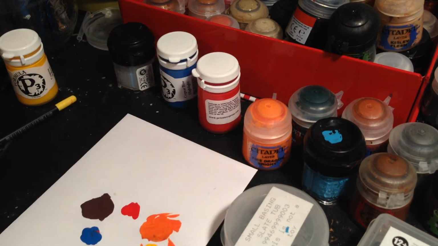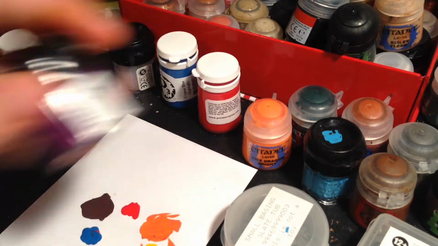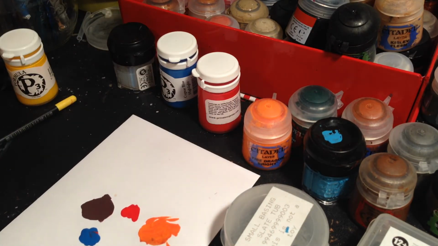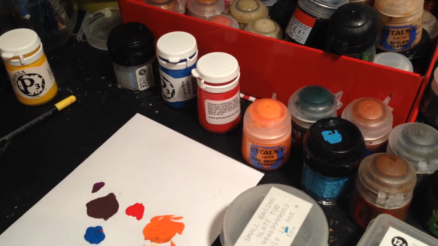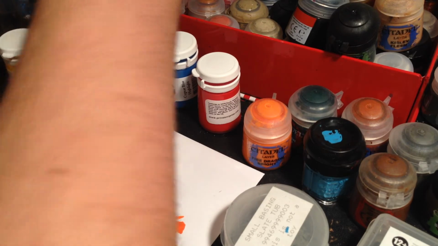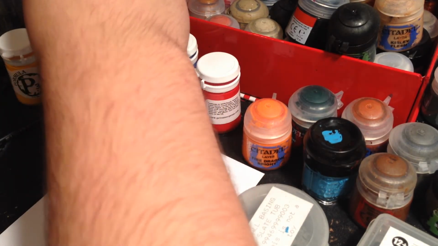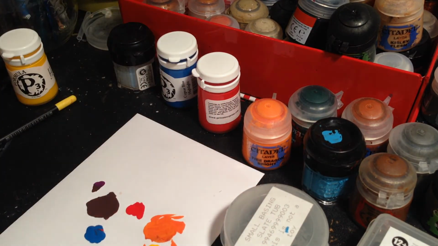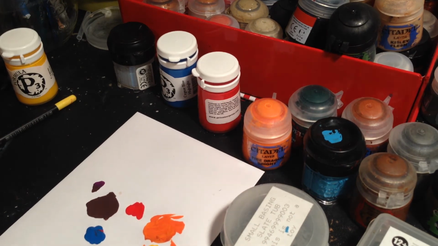Now, is it like a lich purple? No. I'll take some of that just to show you what a lich purple would look like. But it's important to note that we could make that lich purple if we wanted to. All we gotta do is mix. Take a little yellow. Take a little blue. Green.